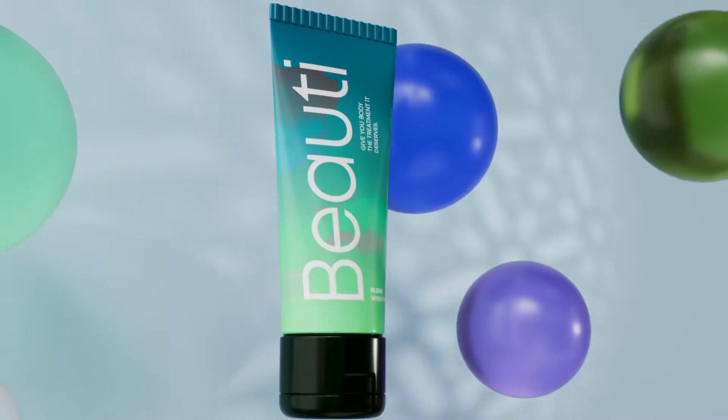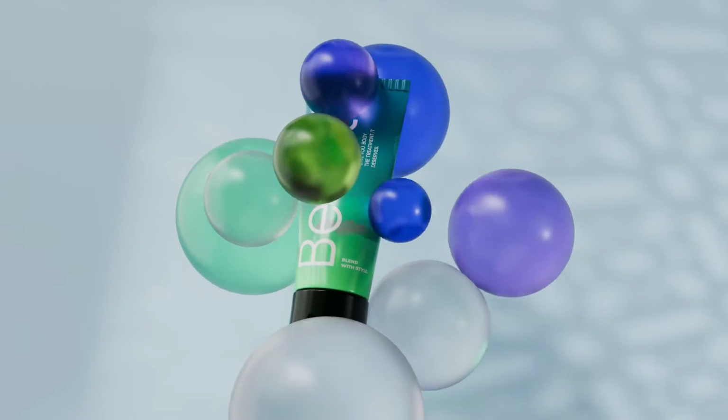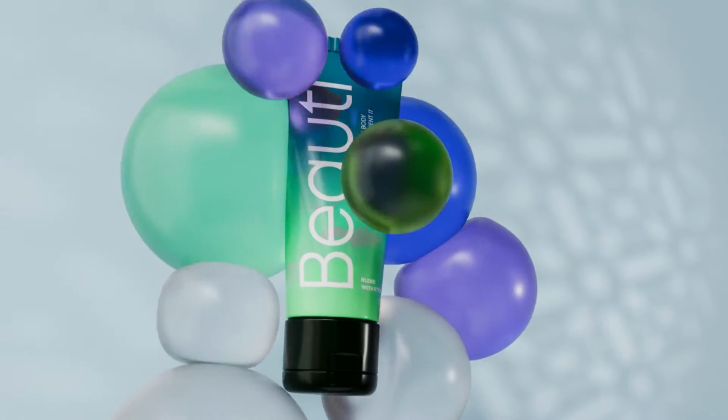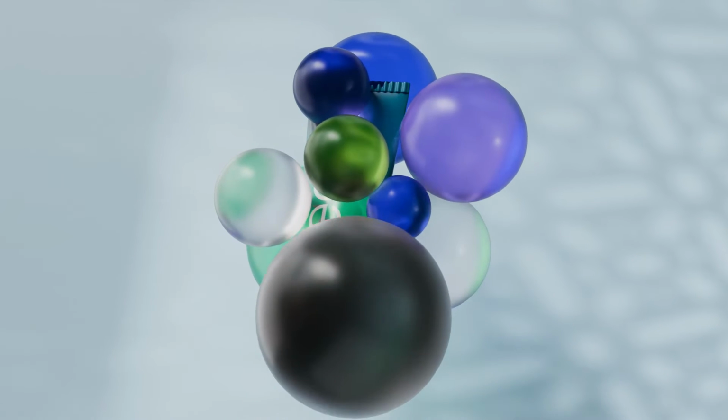Today, we are going to learn how to render this beautiful soft body animation from scratch. Without much talk, open up your Blender and let's get blending.